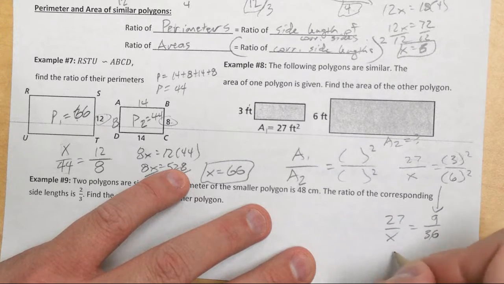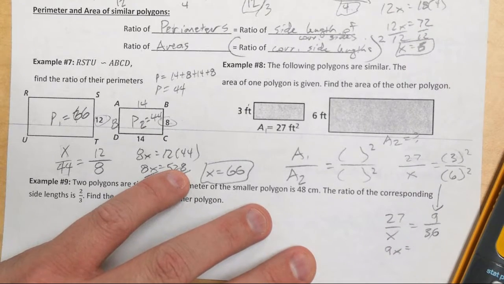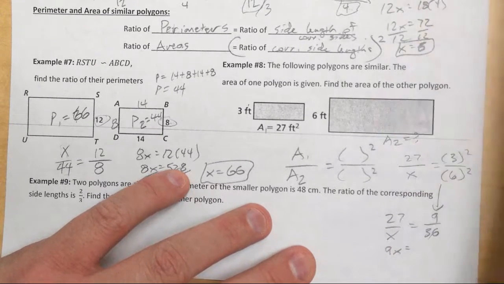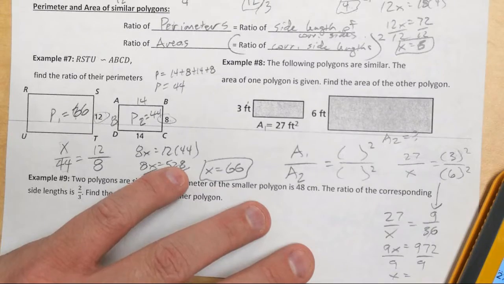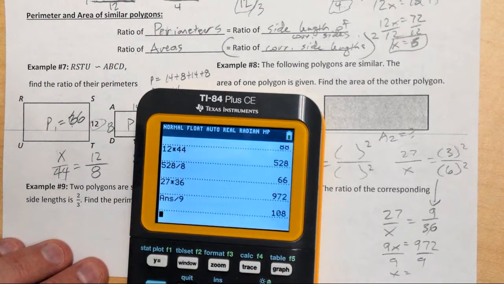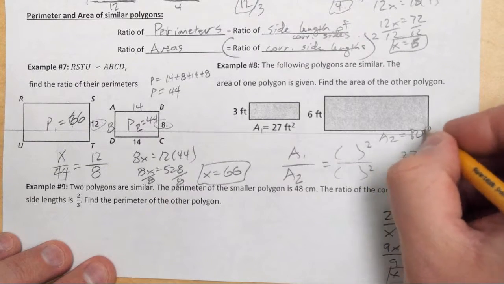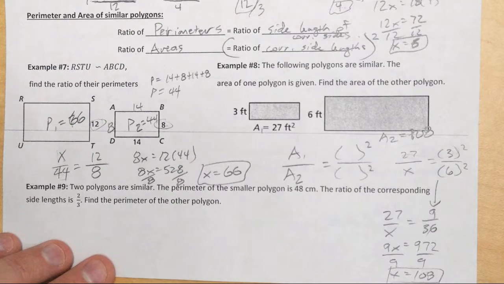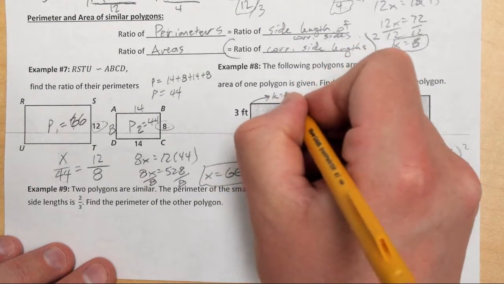And if we cross multiply, we get 9x equals 27 times 36. Gets me 972. And if I divide both of these by 9, we're going to get the area of the second shape. So 972 divided by 9 gets me 108. So my area over here is actually 108. Pretty crazy, right? So notice here the scale factor is 2.